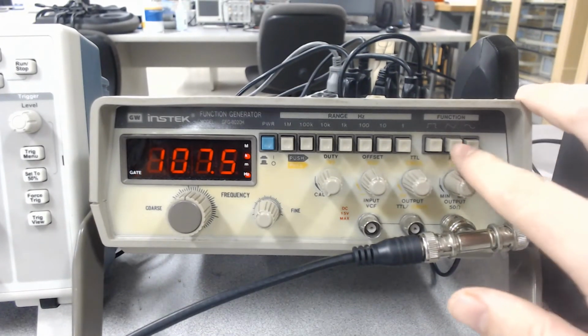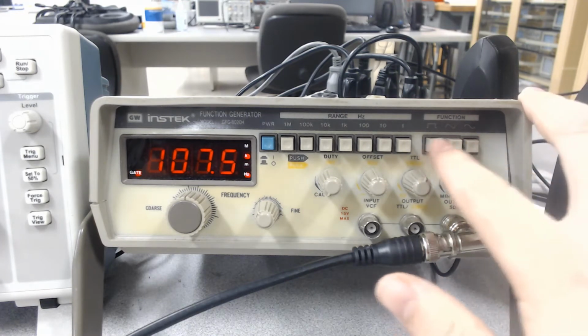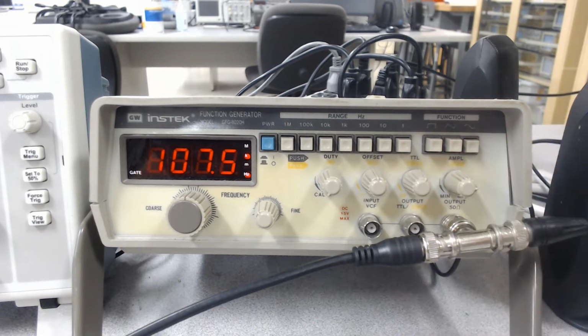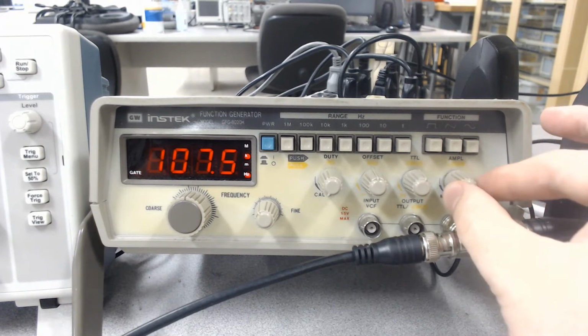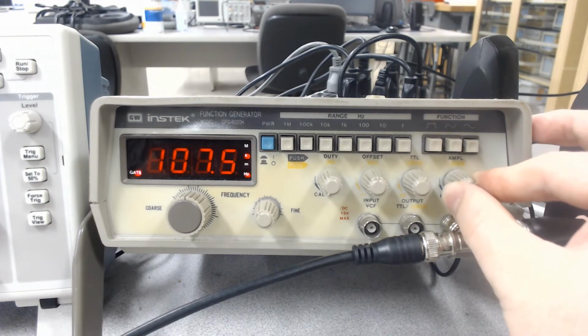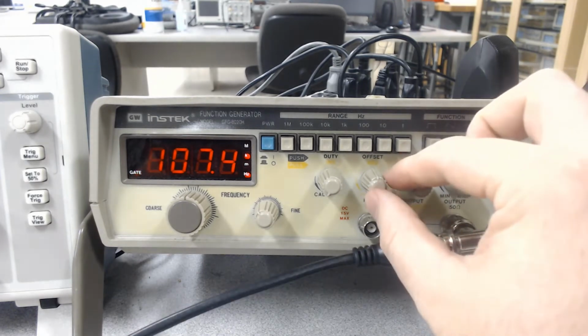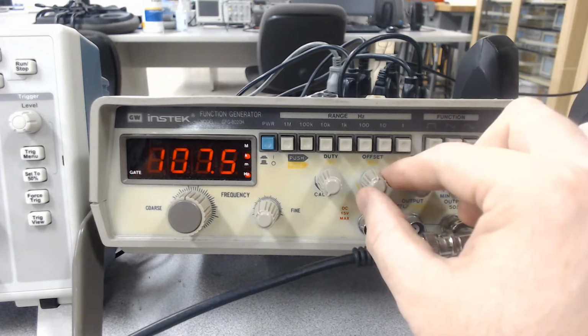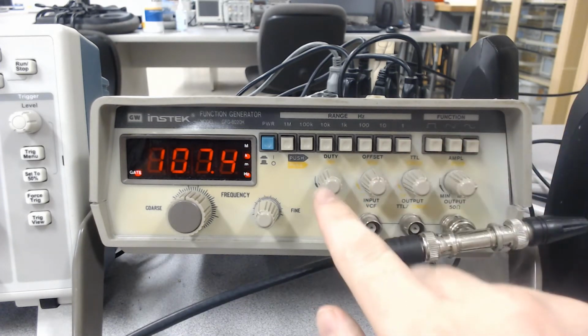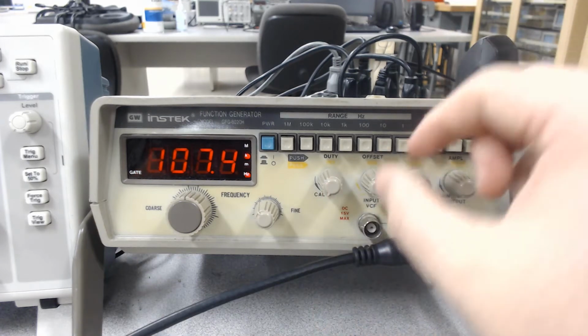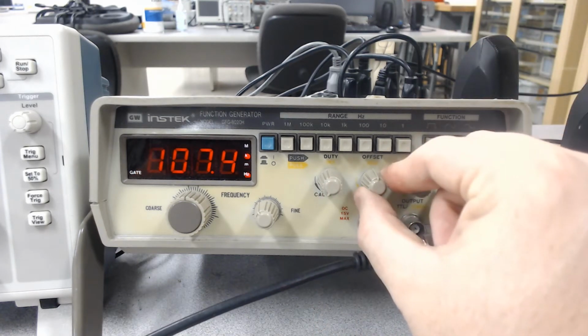You can adjust the type of function by hitting these waves over here. You also can adjust the amplitude by twisting this knob. The offset and the duty knobs are right here. This is the offset knob and this is the duty knob. I will note that in order to use them, you actually have to pull them out.